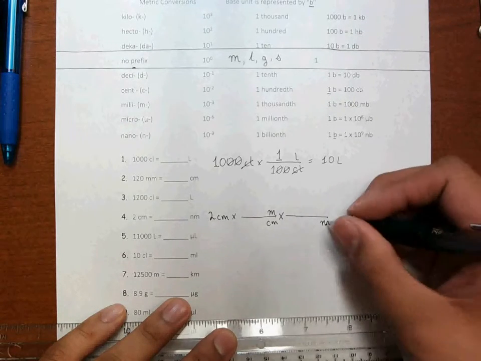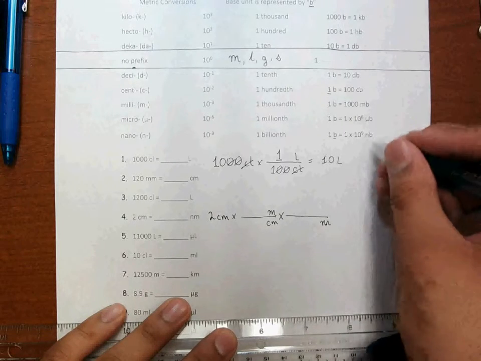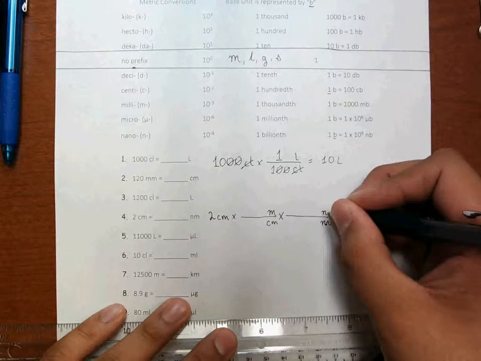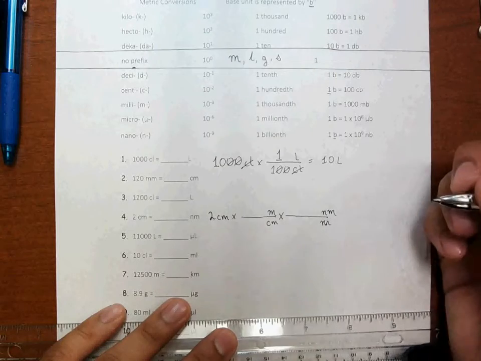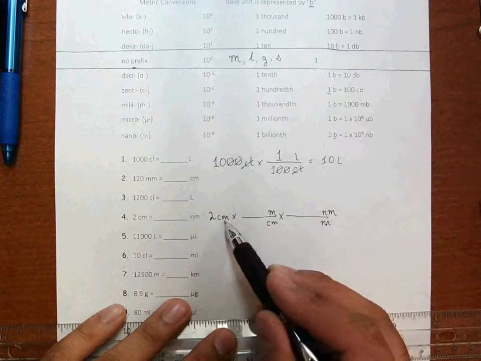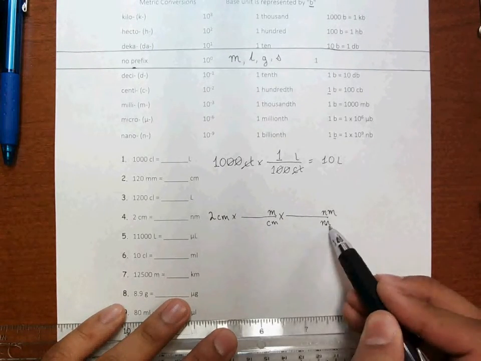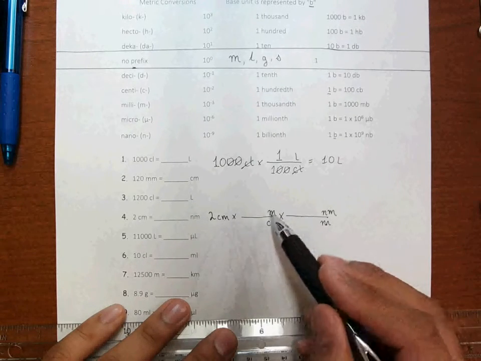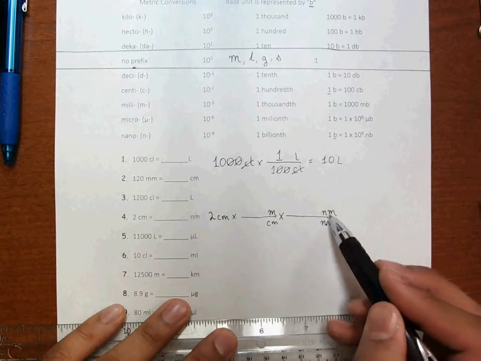Now that I am in meters, I can go to nanometers. So I can cancel out the cm and I can cancel out the m, and I'll be left with nanometers.